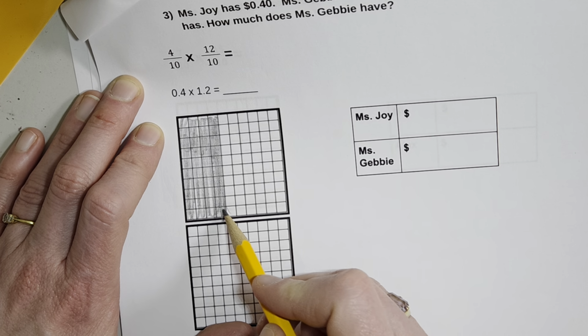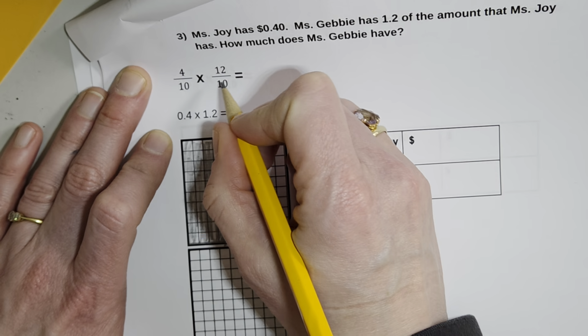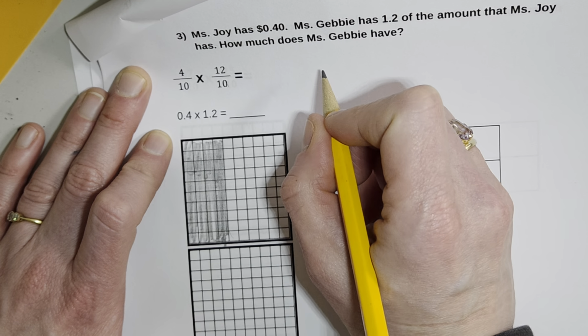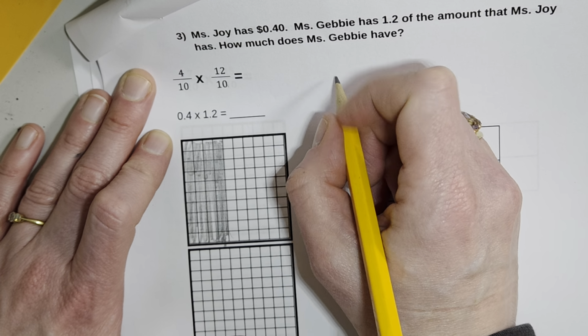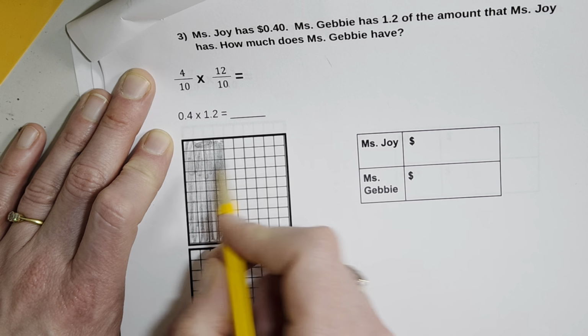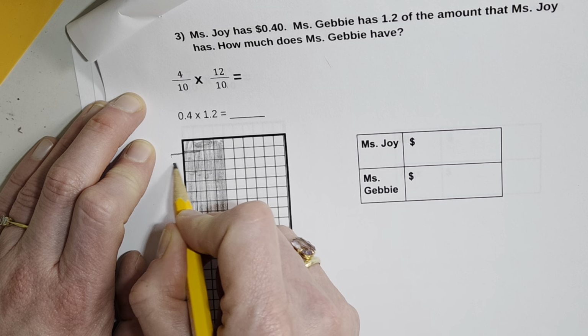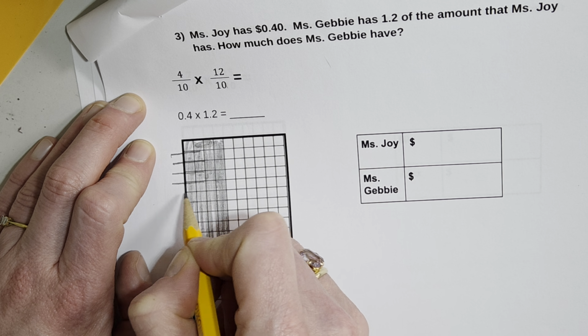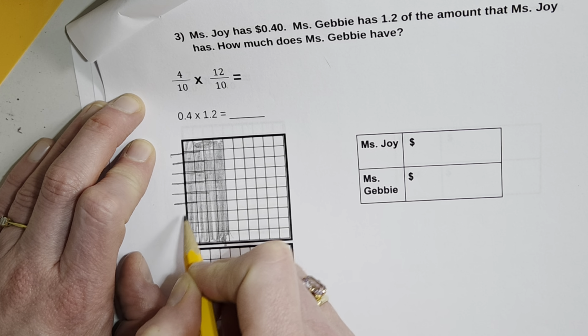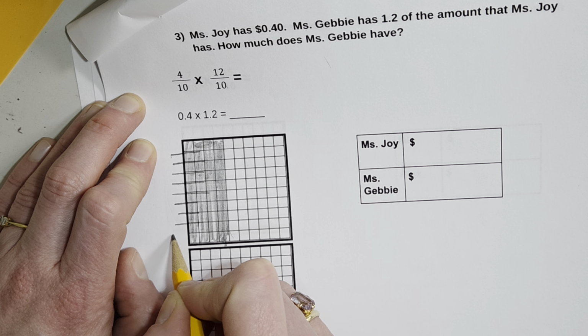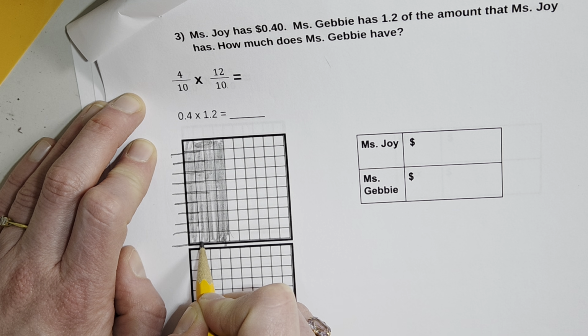Okay, Miss Gabby has 12 tenths the amount. 1 and 2 tenths, which is 12 tenths the amount that Miss Joy has. Okay, so let's go down that. Let's see what that looks like. There's 1 tenth of the amount. There's 2 tenths, 3 tenths, 4 tenths, 5 tenths, 6 tenths, 7 tenths, 8 tenths, 9 tenths, 10 tenths.